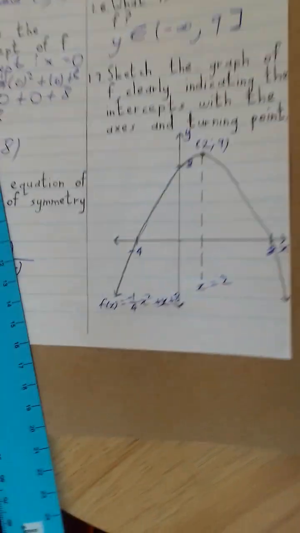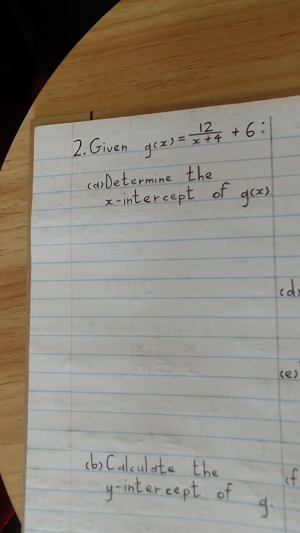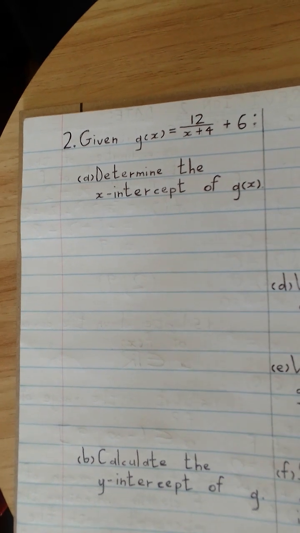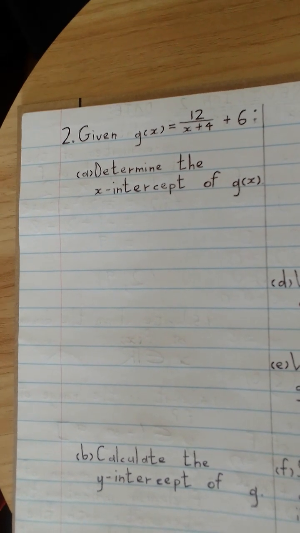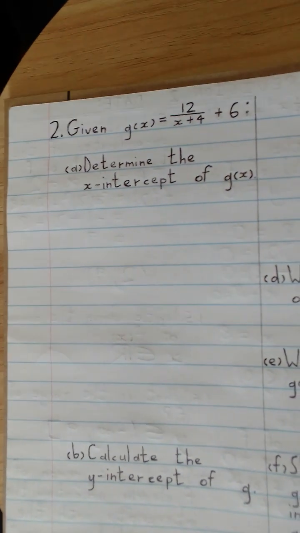Okay, I hope that makes sense. Number 2 states, given g of x is equal to 12 over x plus 4 plus 6, determine the x-intercept of g. So you can see this is a hyperbola, right?